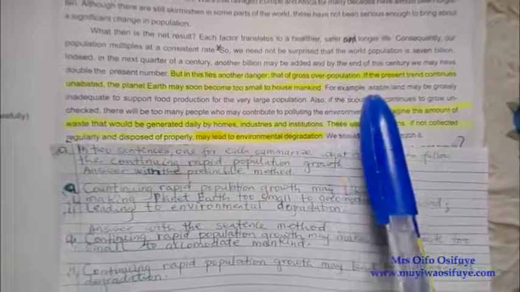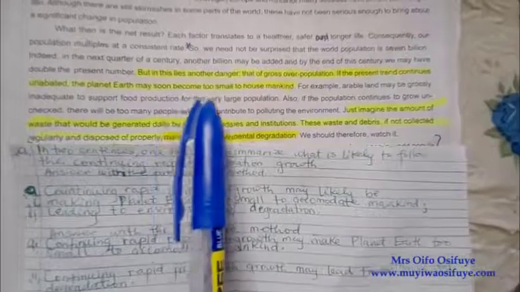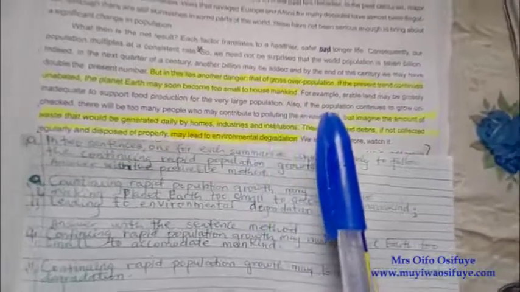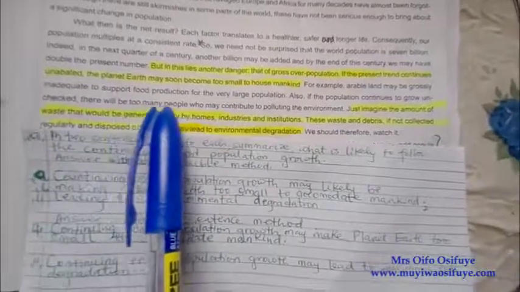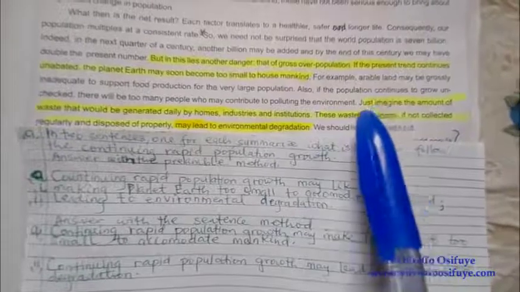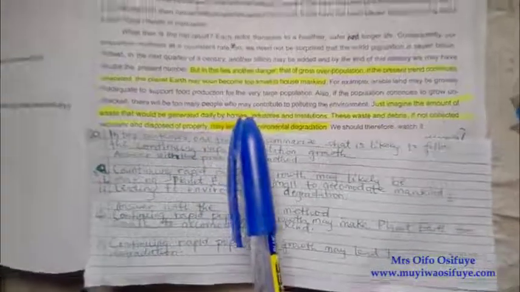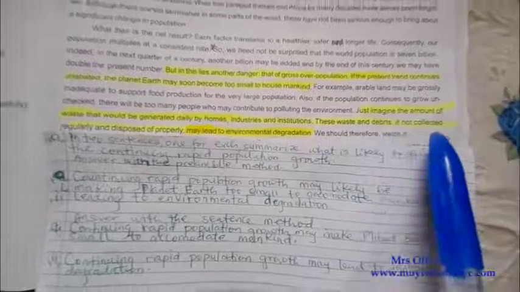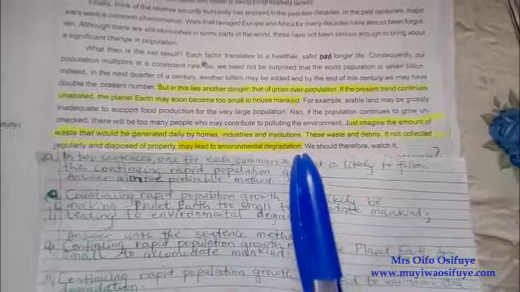For example, arable land may be grossly inadequate to support food production for the very large population. Also, if the population continues to grow unchecked, there will be too many people who may contribute to polluting the environment. Just imagine the amount of waste that will be generated daily by homes, industries, and institutions. These waste and debris, if not collected regularly and disposed of properly, may lead to environmental degradation.